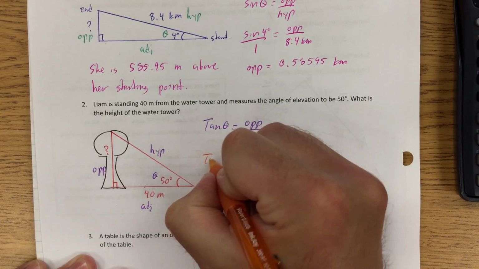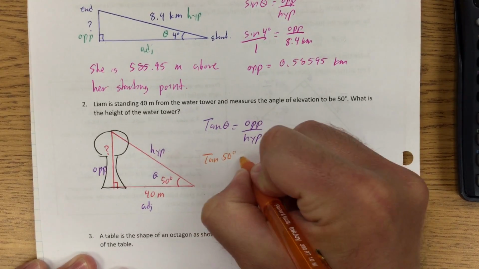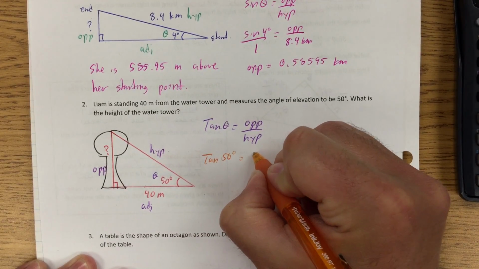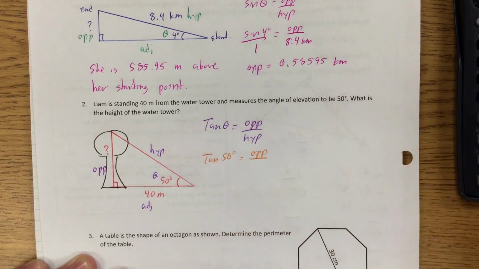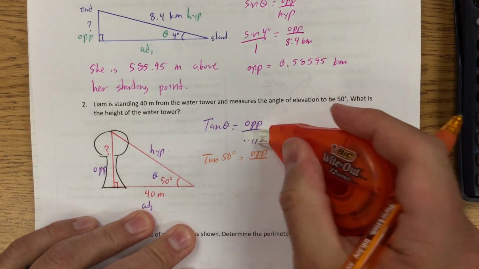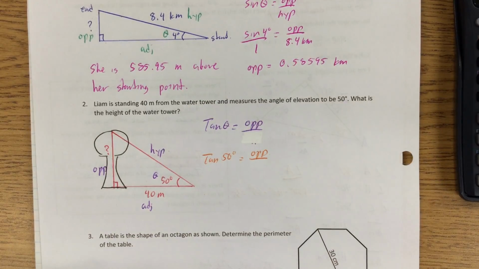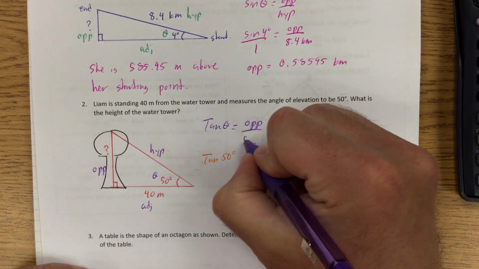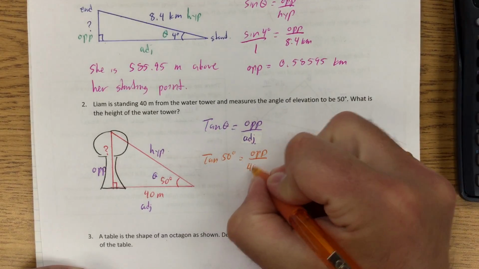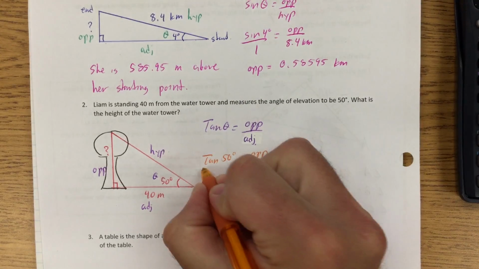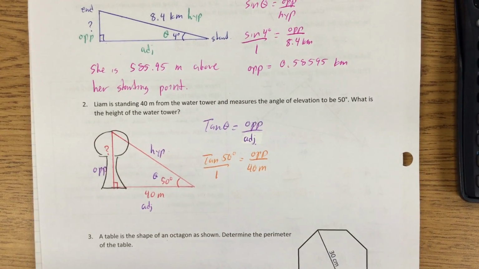All right, tan of 50 degrees is equal to opposite, which we don't know, over the, sorry, not hypotenuse. Nobody corrected me. Oh man, really need to get some people into the class here when I'm videoing. Opposite over adjacent. We know the adjacent is 40 meters. I hope that all of you at home were catching on to that, or while you're watching the video, caught on to that.